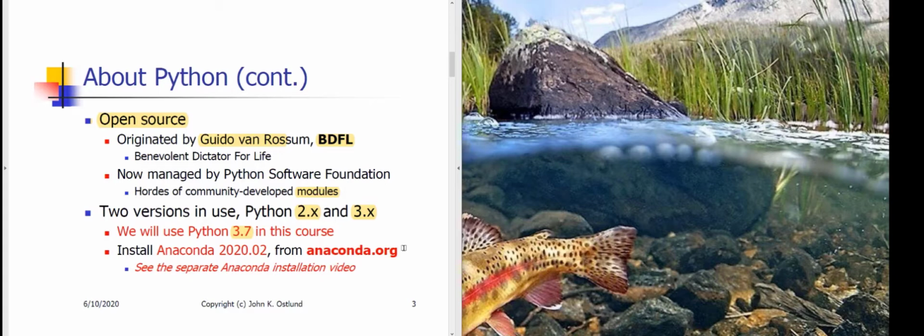So we are going to be using Python 3.7 in this course, and to obtain Python 3.7, and also to obtain a lot of the modules that we will use from within Python 3.7 programs, I strongly recommend, in fact, I'll go so far as to say I require that you should install Anaconda 2020.02.